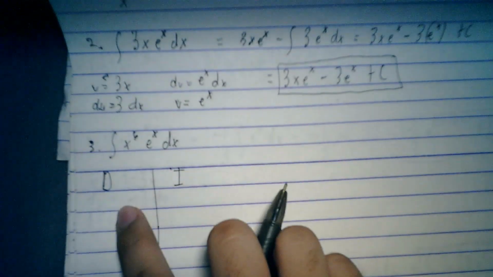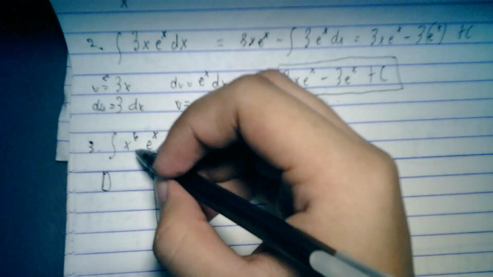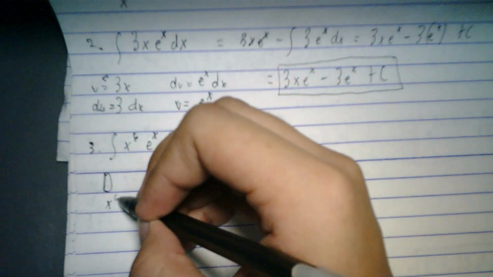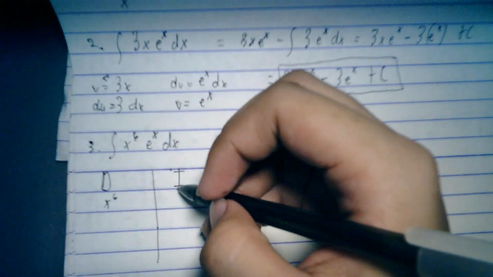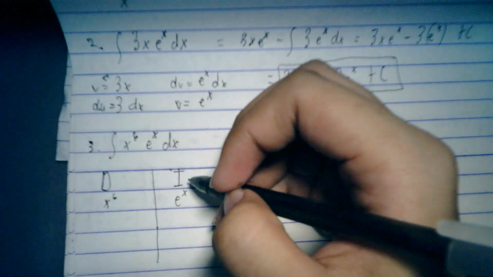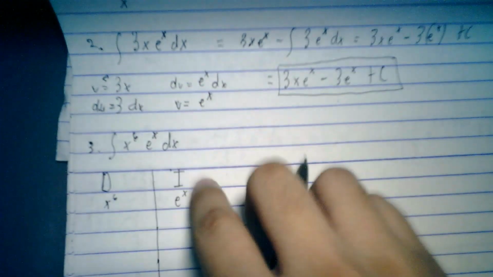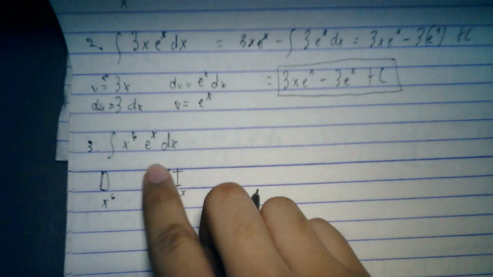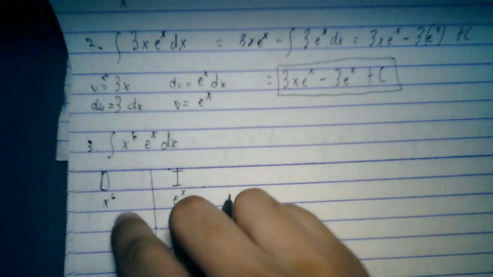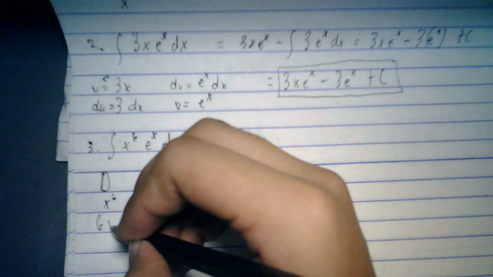The D here is the u, which is x^6, and the I here is the integral of e^x. By doing this, we make the problem easier. So the derivative of x^6 is equal to 6x^5.